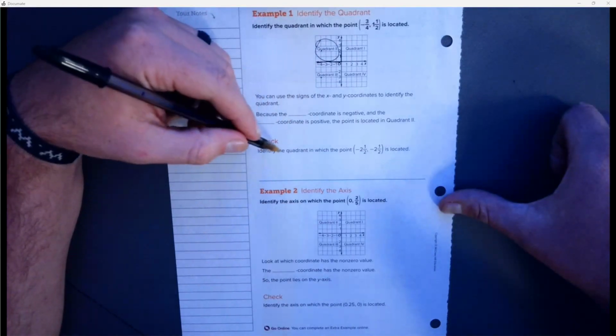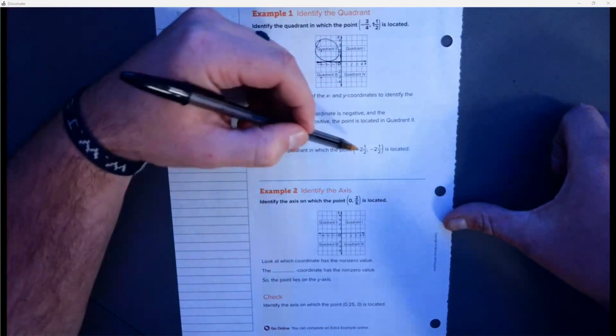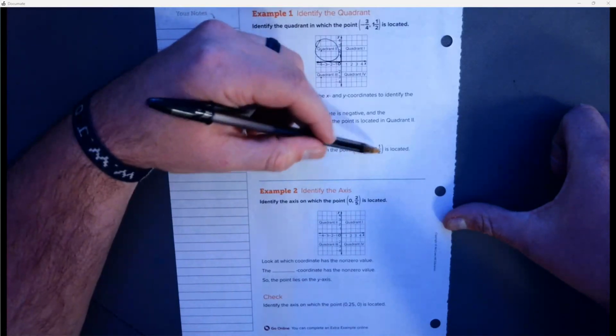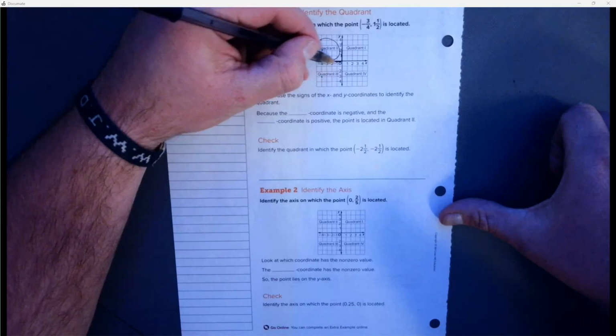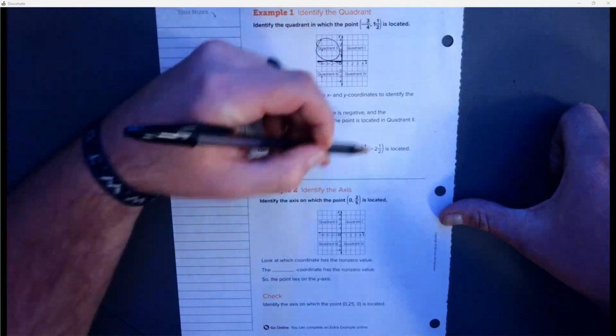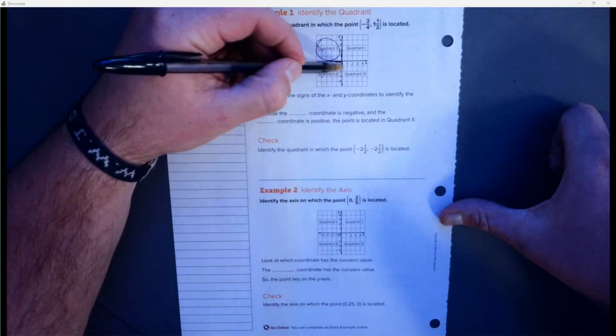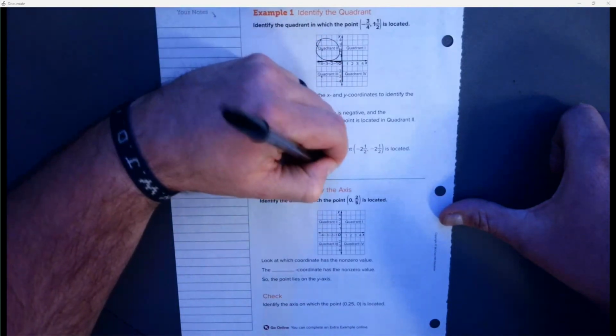Identify the quadrant in which the point (-2.5, -2.5) is located. Well, since the x is negative, we know it's going to be this way. And the y is also negative, so it'll be this way. So this one will be in quadrant 3.